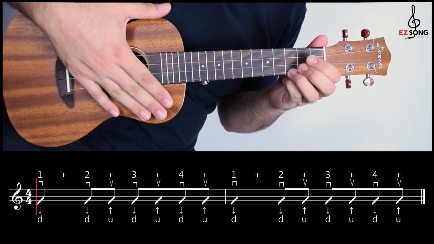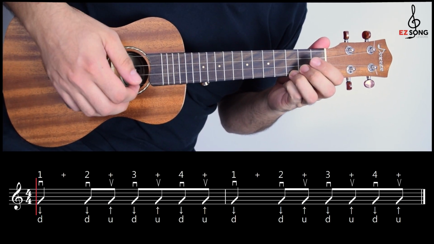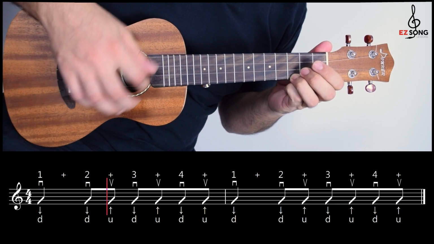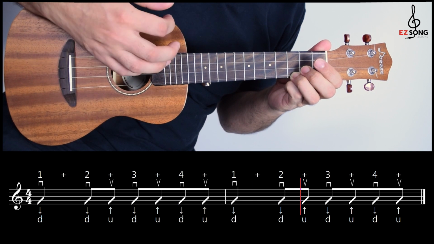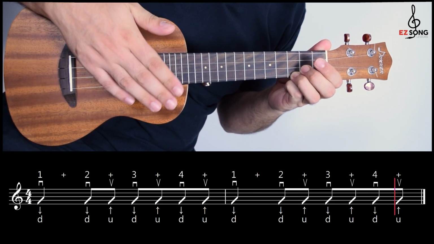1 and 2 and 3 and 4 and 1, 2 and 3 and 4 and 1, 2 and 3 and 4 and... Tip number 10.